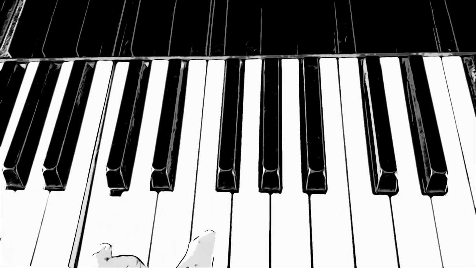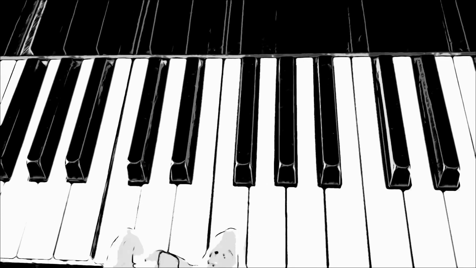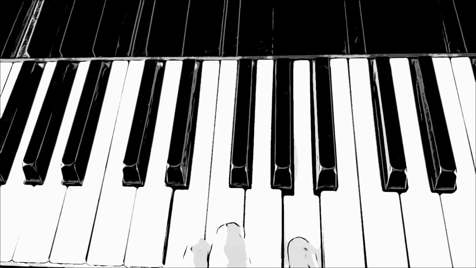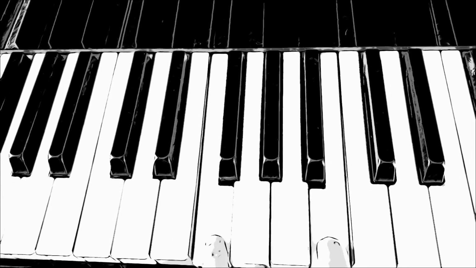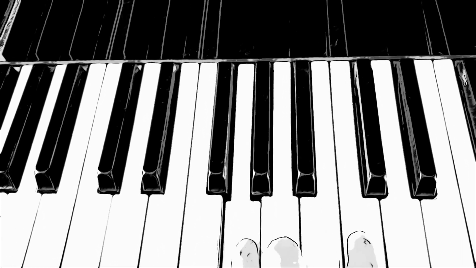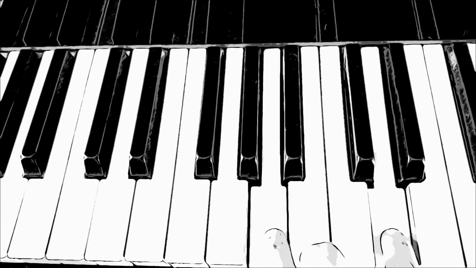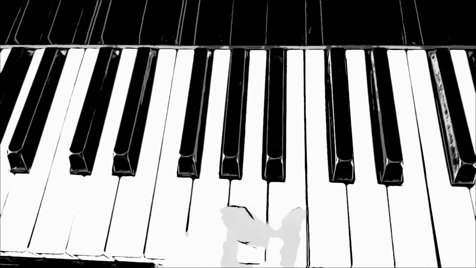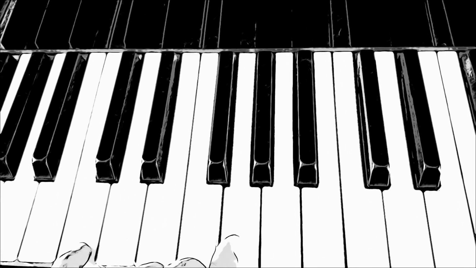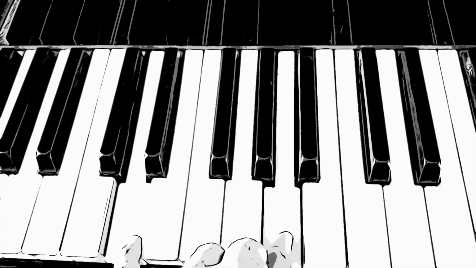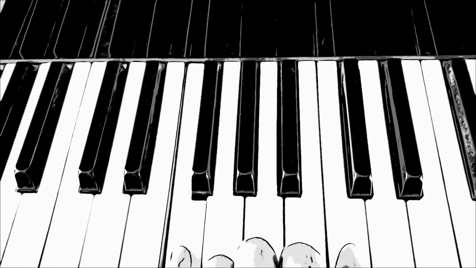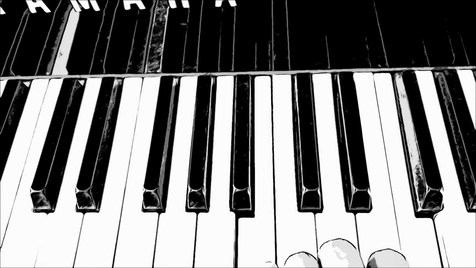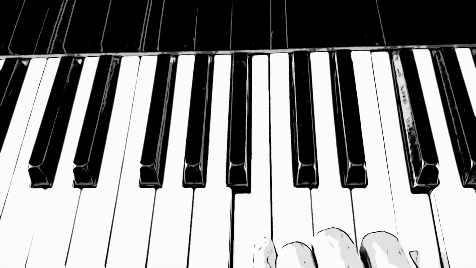So then C, F is a perfect fourth, D, G is a perfect fourth, E, A is a perfect fourth, F, B is an augmented fourth, and the rest are perfect fourths. For the fifths, we have the same thing: all perfect fifths, and B, F is a diminished fifth.